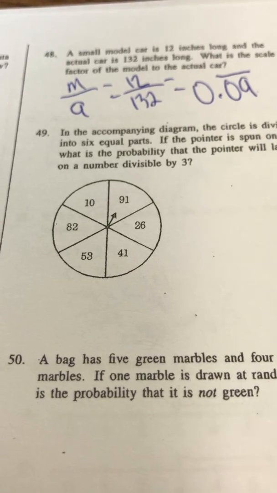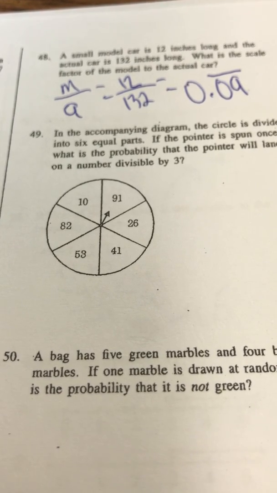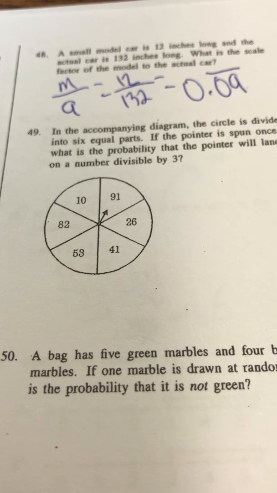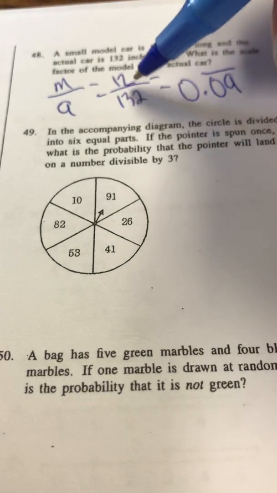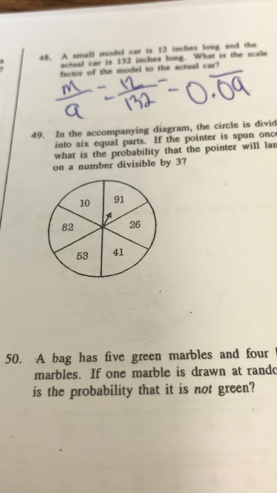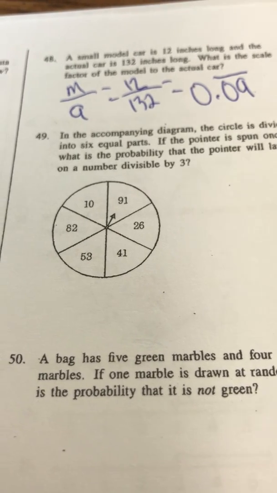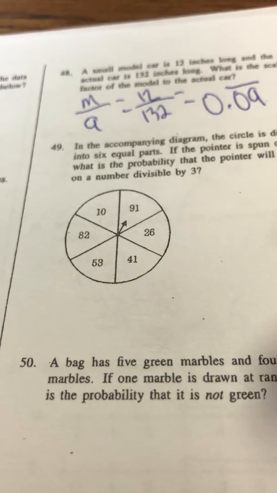Questions about 48? Yes. You take 12 divided by 132. Number 49.